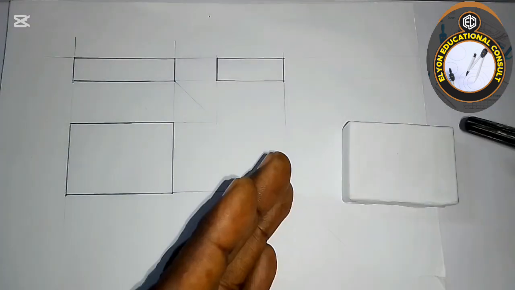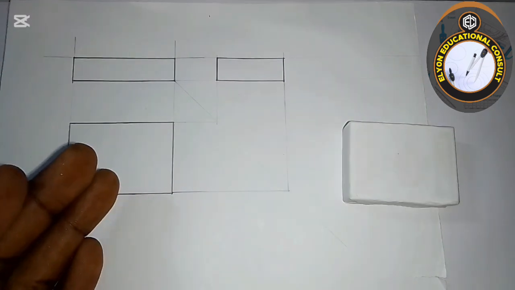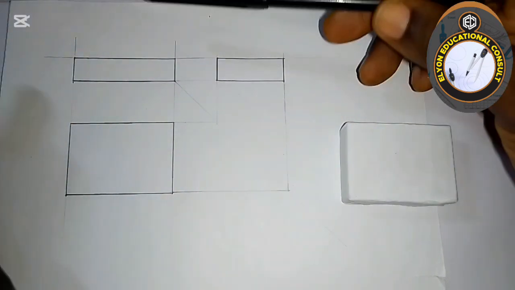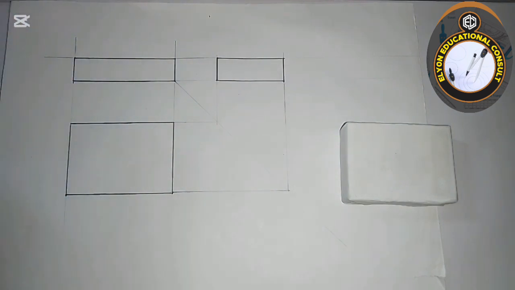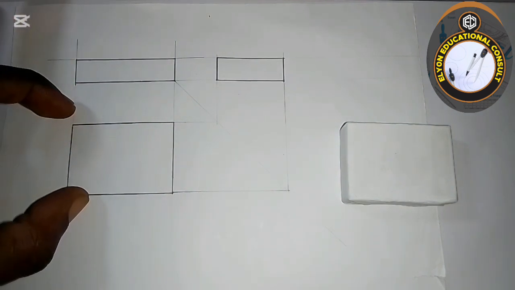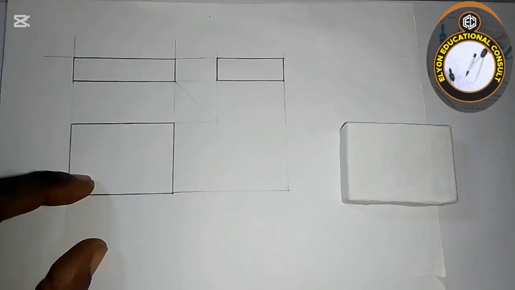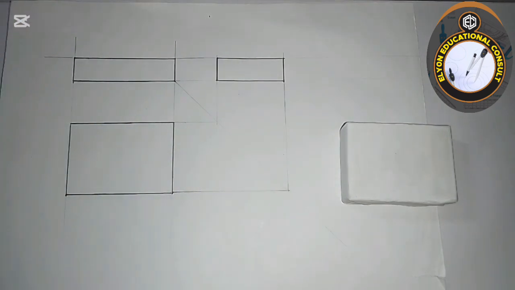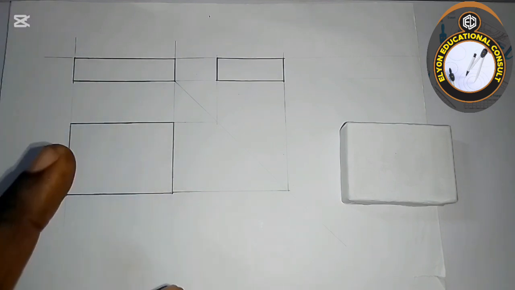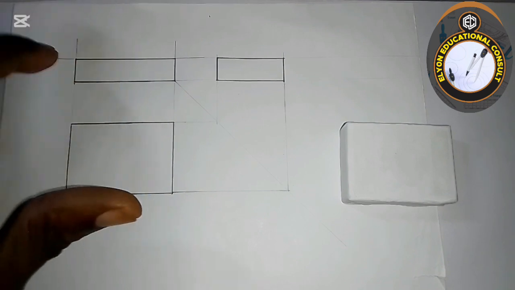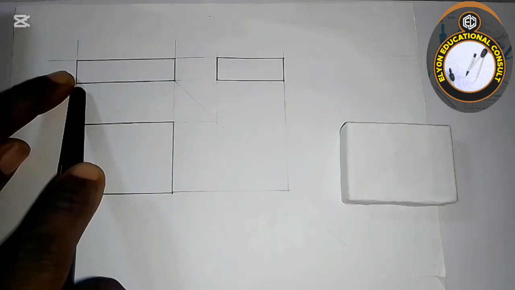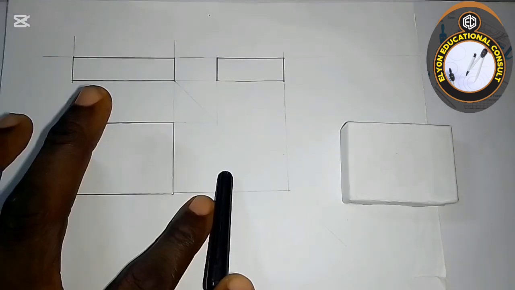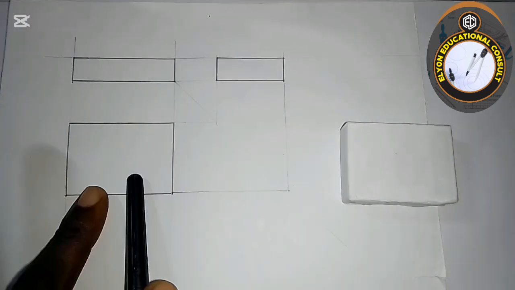Talking about first auxiliary elevation or first auxiliary plan, it is just the view that is gotten from the main elevation or from the main or initial plan. So we call it what? First auxiliary elevation or plan, depending on where we are drawing from. If we are drawing from this view here, because this is elevation, and we project that, we call that first auxiliary plan.